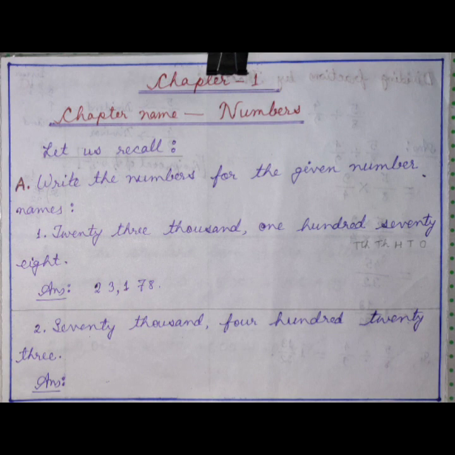Now let us move to the second one. 70,423. Okay, see here, 70,000, right? So where do you have to put the 70,000? 7 you have to put in the 10,000s place. For 70, that 0 you have to put here in the thousands place. Then 4 here, 2 here and 3 in the ones place, right? So 70,423, this is the answer.